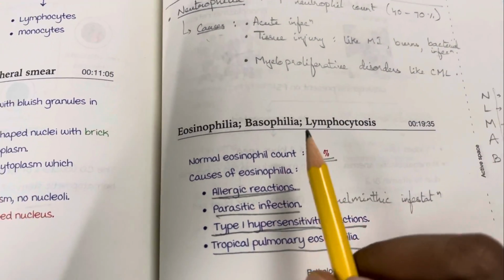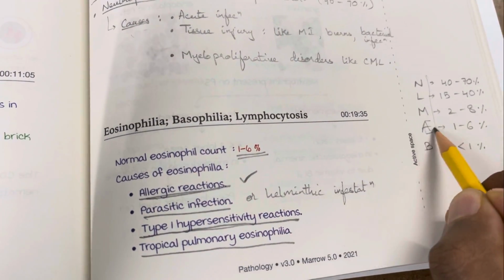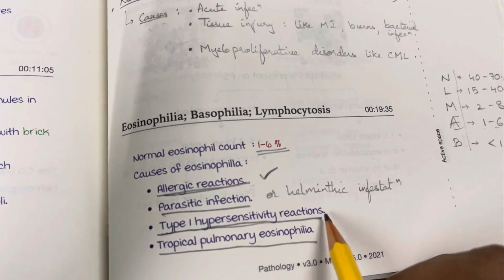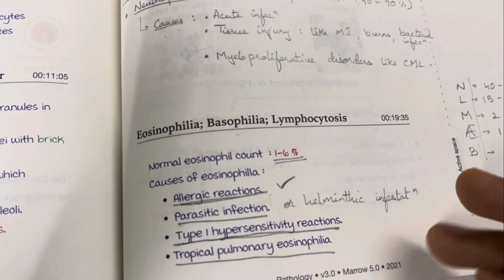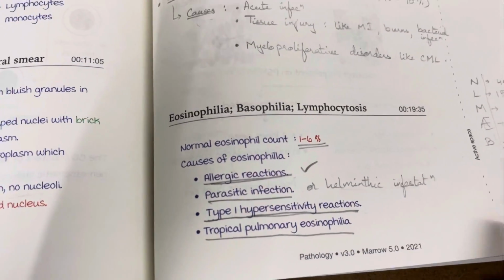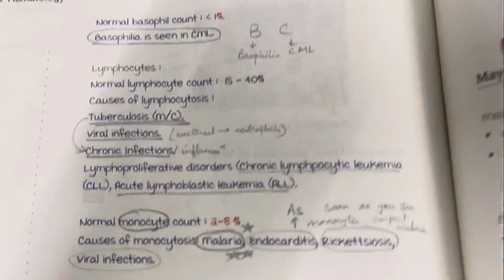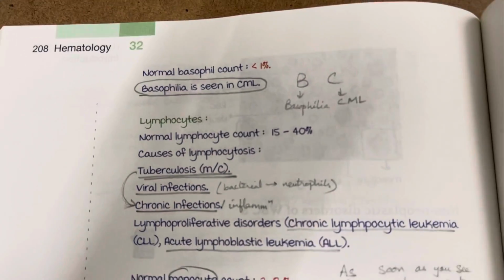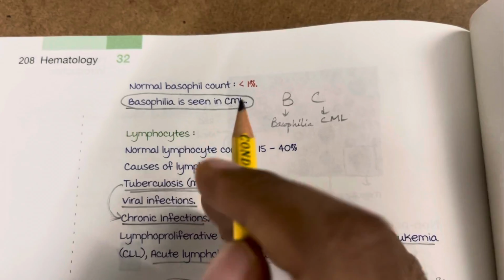Whereas eosinophilia, the normal eosinophil count is 1 to 6%. The causes are allergic reactions and type 1 hypersensitivity reactions, and parasitic infections or helminthic infestations like ascariasis, or hay fever. So hay fever is not a helminthic thing, but yeah. And tropical pulmonary eosinophilia. Normal basophil count is less than 1%. So basophilia is seen in chronic myeloid leukemia. So remember this: if you see more basophils, then it is CML.